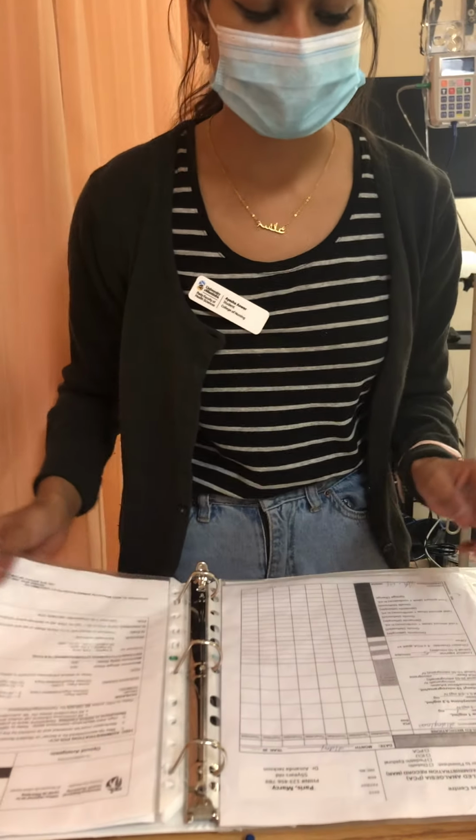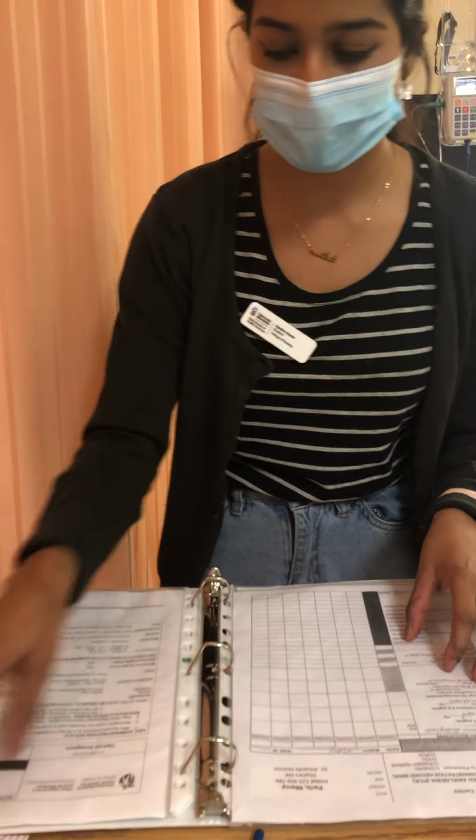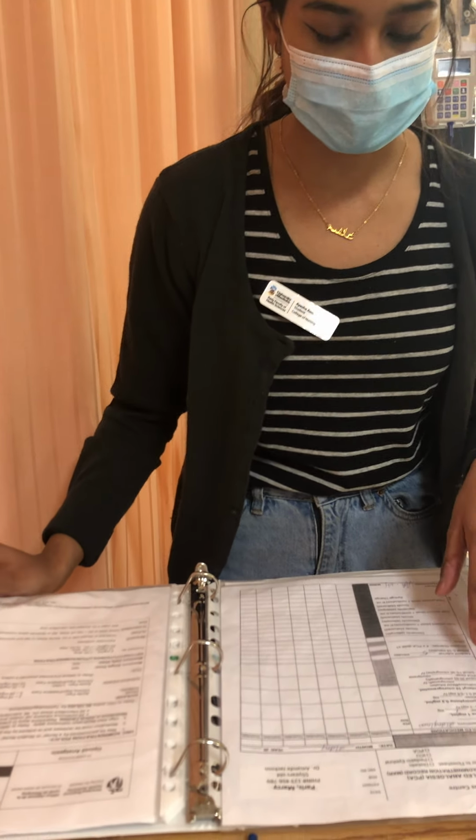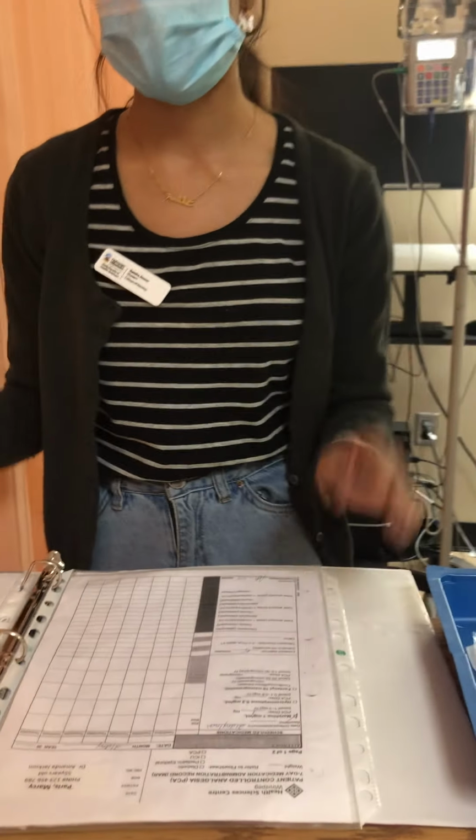So we have the right dose. The right route is PCA. I have the PCA MAR, I have the PCA section of the PDM, and the right time is now, today. So I've done my first check.